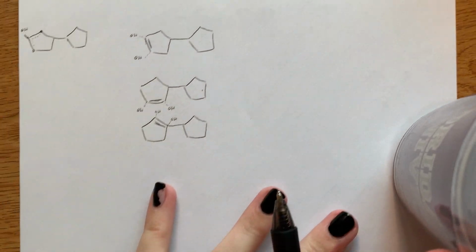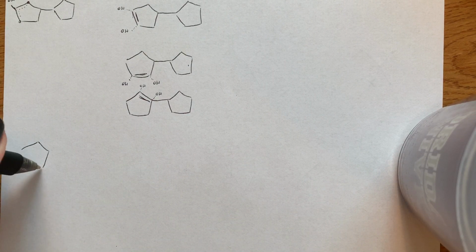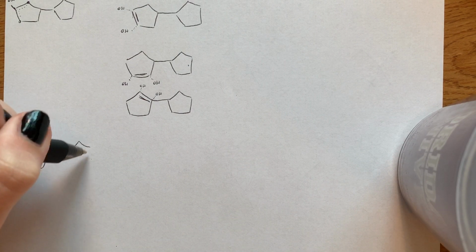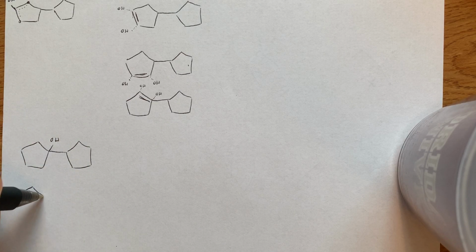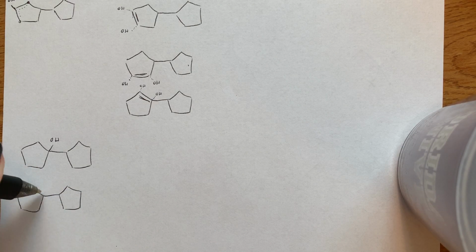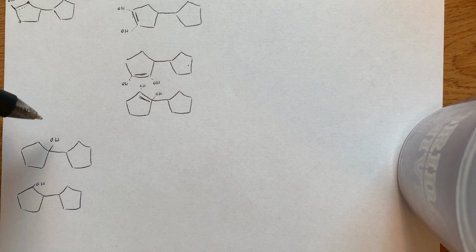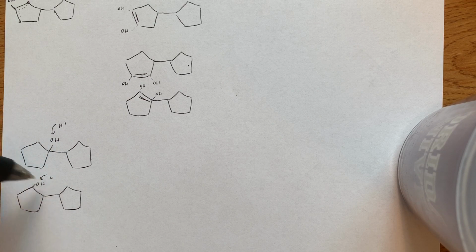Well, through my E1 reaction mechanism, I know that if I have my same cute little pentagons and my OH here, let's compare the two to see which one is the right answer. So through my mechanism, I know that my H plus will come over and do its thing.